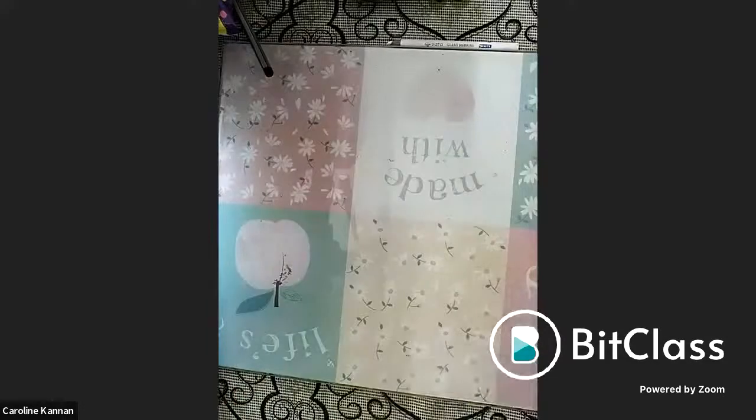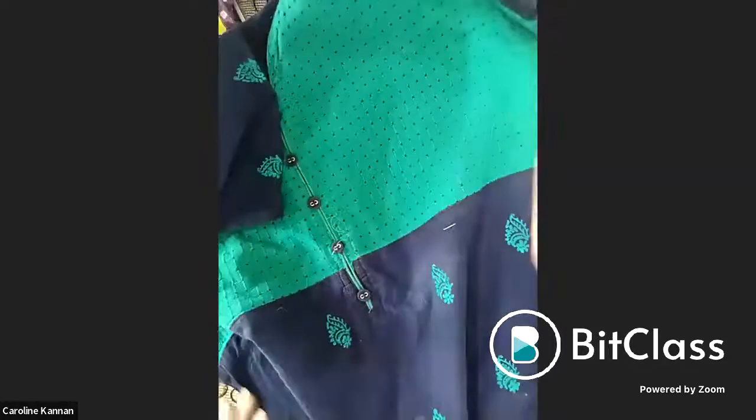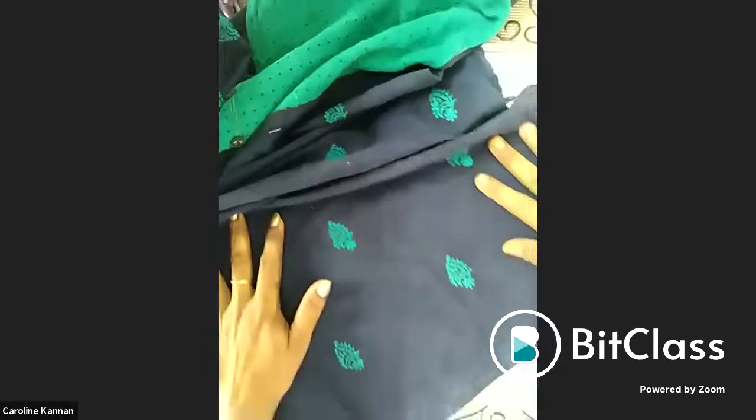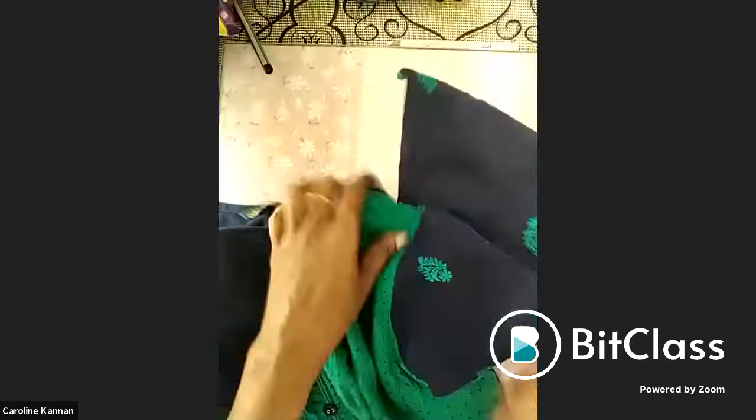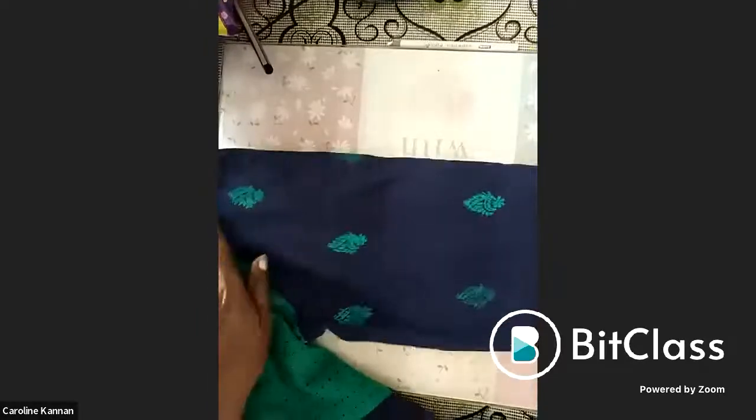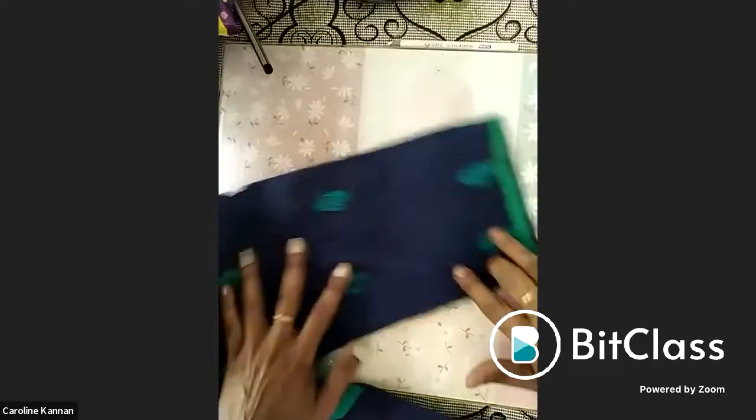And I've painted a kurta with block printing. This is a kurta with block printing. I have painted it completely from top to bottom, with block printing, and the sleeves also. The sleeve ends also I have painted with block printing.